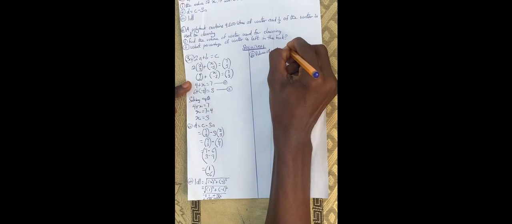So find the volume of water used for cleaning. That is the I. So quickly, let's get it down. So volume of water used for cleaning is equal to what? They are saying 1/5 of the water, of what? Total was used.